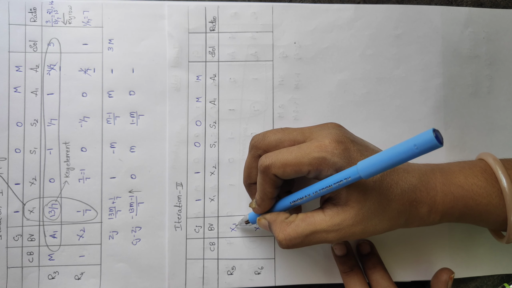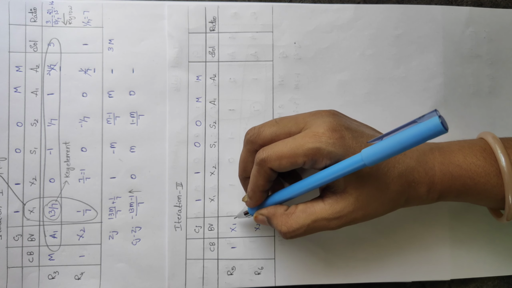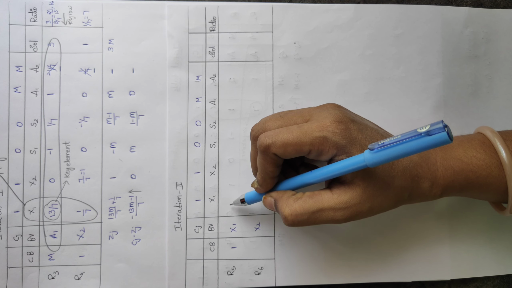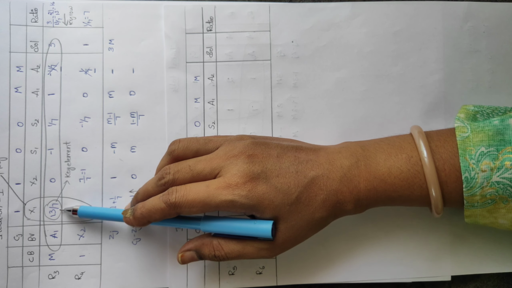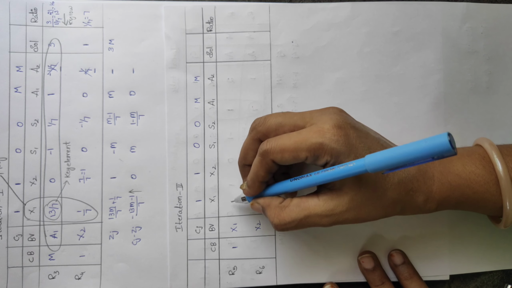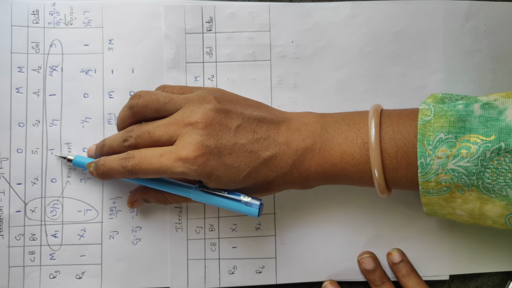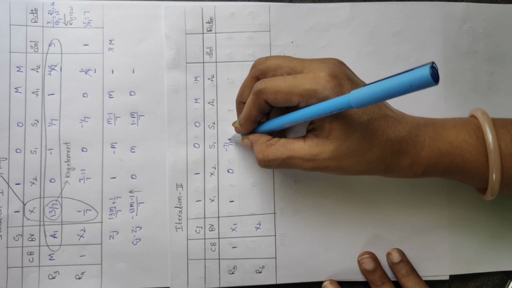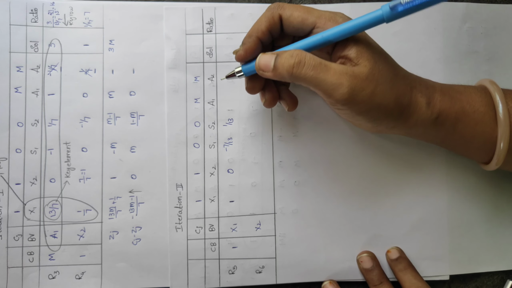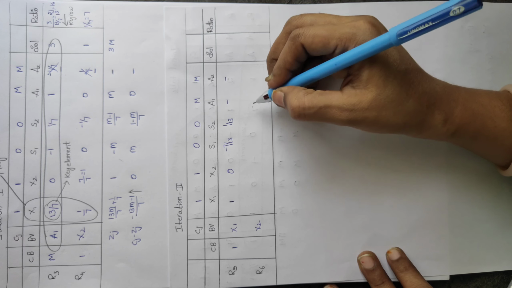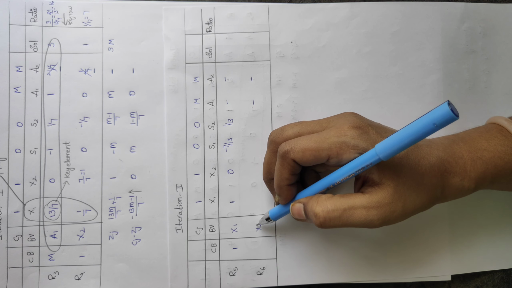For finding the x1 values, the coefficient of x1 is 1, and divide the old value with the key element. Old value is 13 by 7 divided by key value, that means 1. 0 divided by 13 by 7, 0. Minus 1 divided by 13 by 7, minus 7 by 13. 1 by 7 divided by 13 by 7, 1 by 13. And there is no a1 and no a2 in both the cases because a1 and a2 are the leaving variables, x1 and x2 are the entering variables.